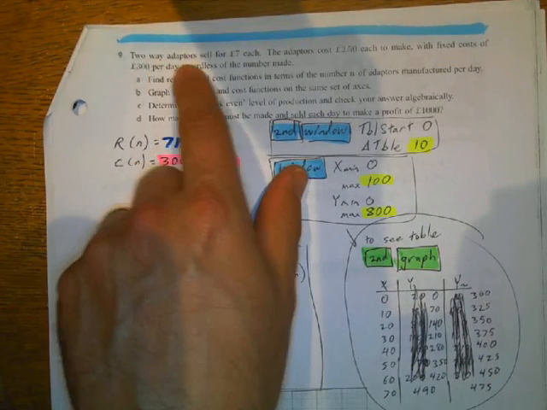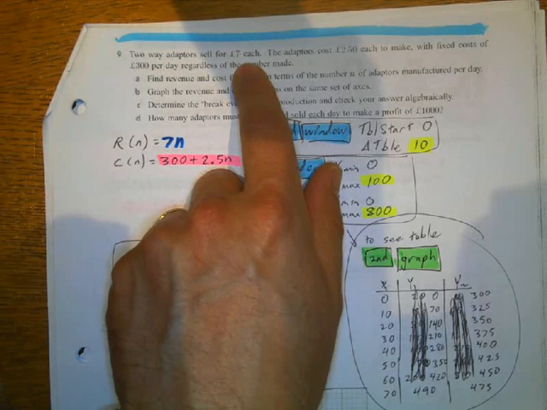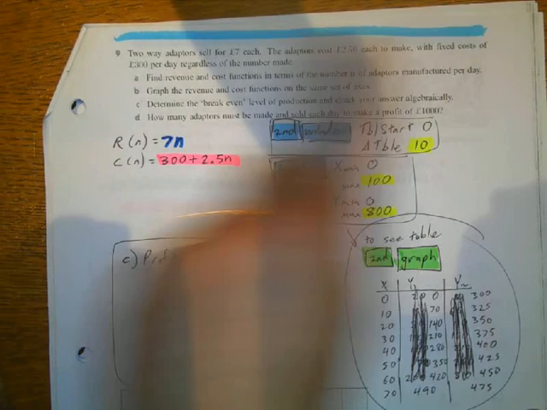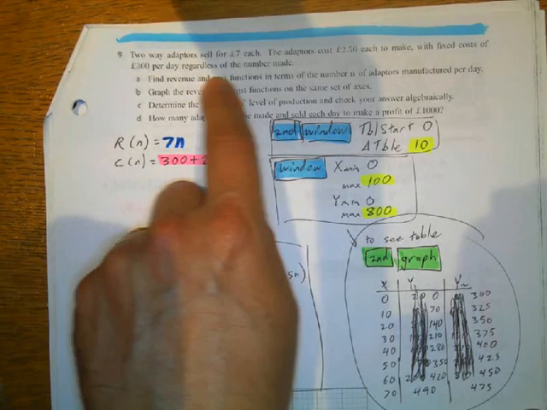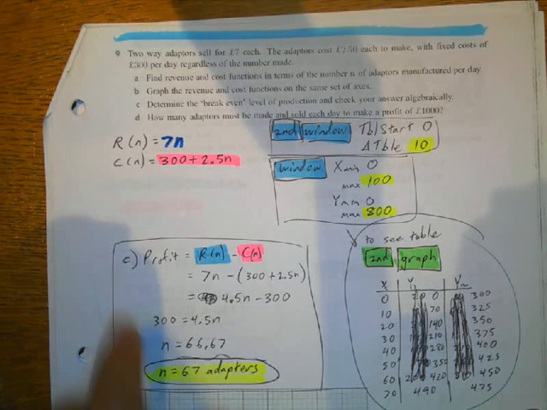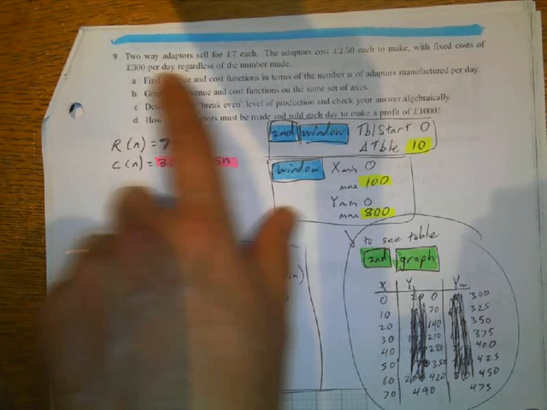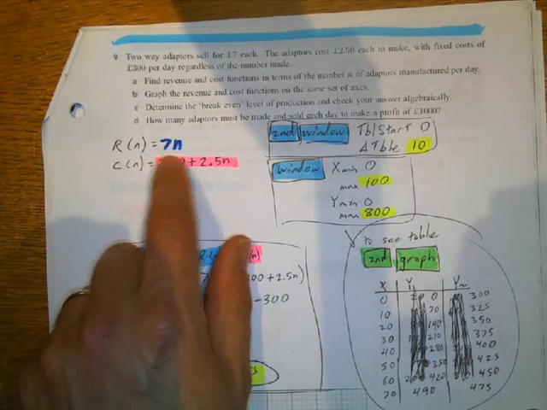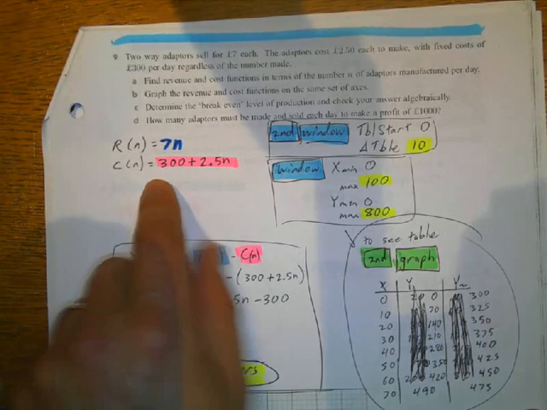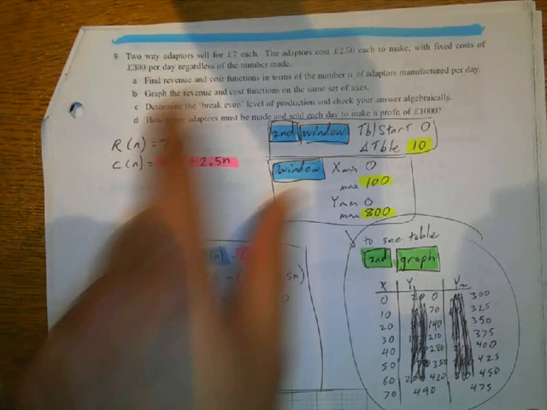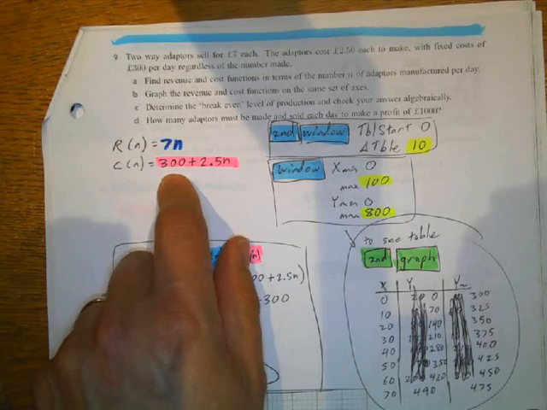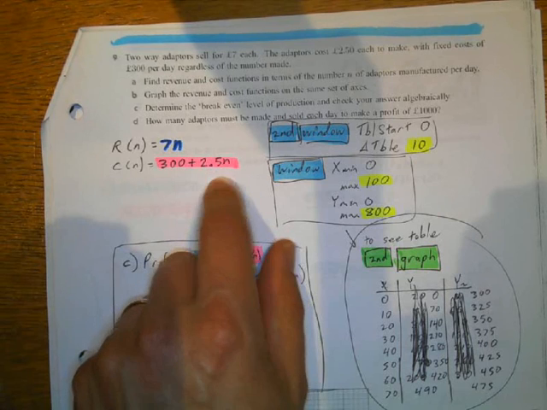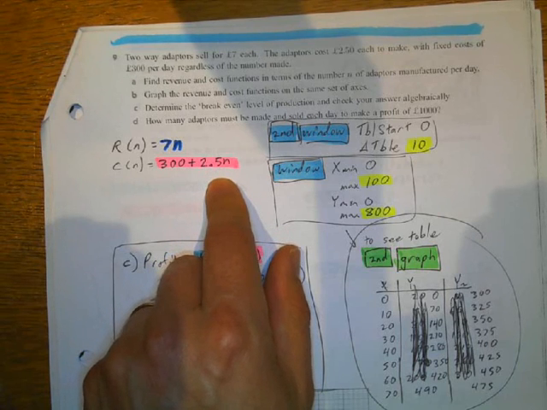Two-way adapters sell for £7 each. The adapters cost $250 to make, with the fixed cost of $300 per day, regardless of the number made. Okay, so if they sell for £7, then my revenue is 7 times x. It costs $300 fixed fee, and then it costs $250 to make each adapter, so 250 N.